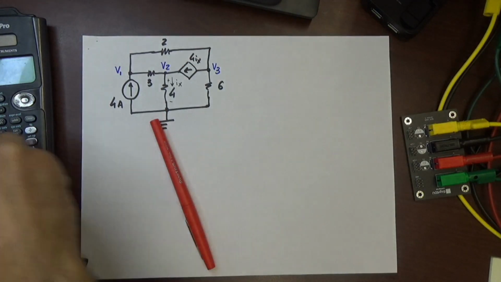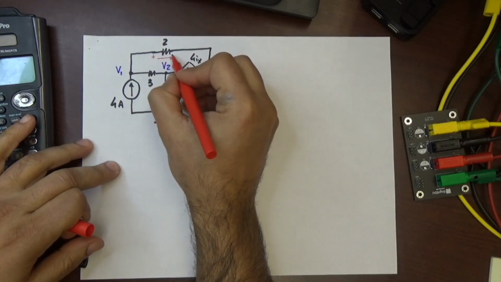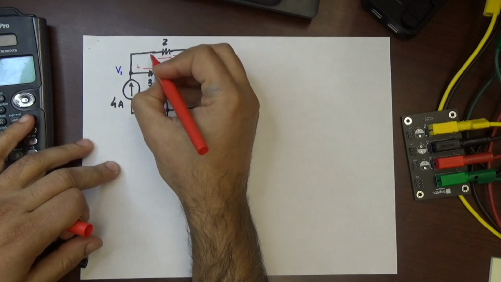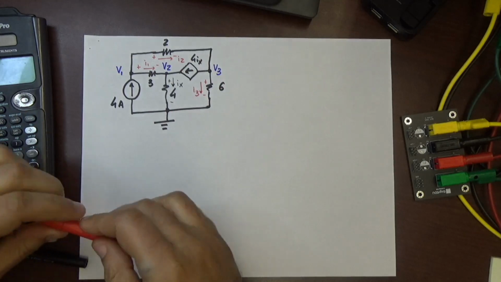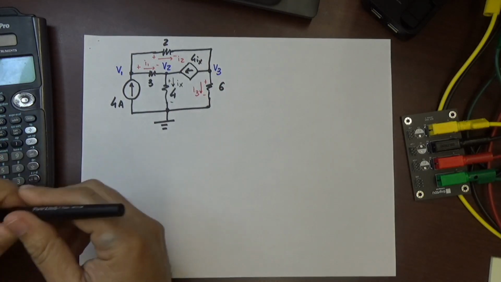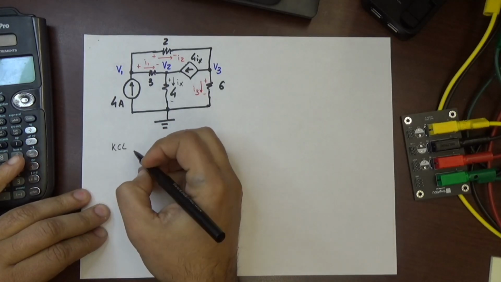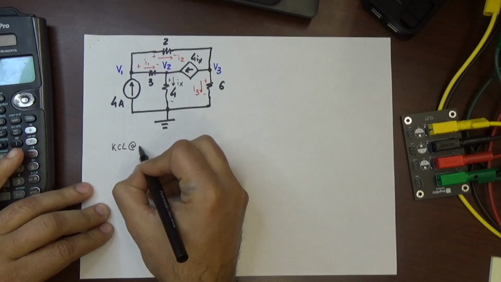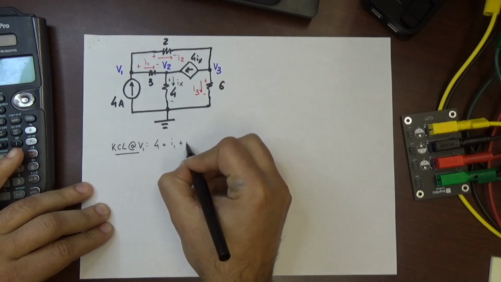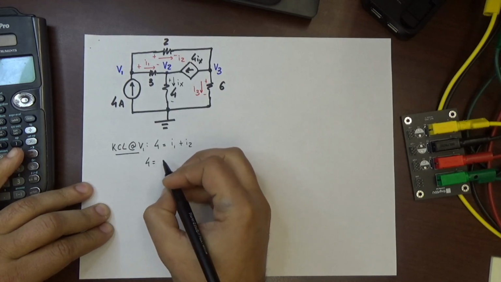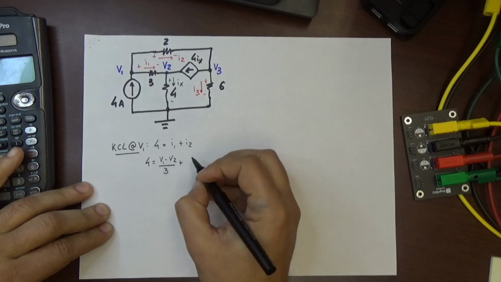All right, let's assign currents. Again, play around with it. Don't overthink, just assign random directions. I highly encourage you to repeat the exercise with different directions on current and see if you can get the same answer, just to validate that. So let's apply KCL at V1. If I do that, I get 4 amps going in and I1 and I2 going out. Apply Ohm's law: V1 minus V2 over 3 plus V1 minus V3 over my 2 ohms.